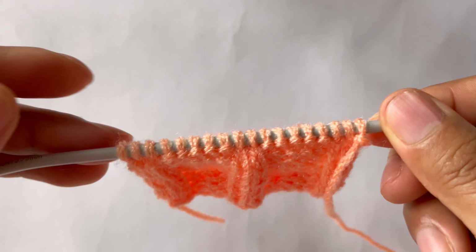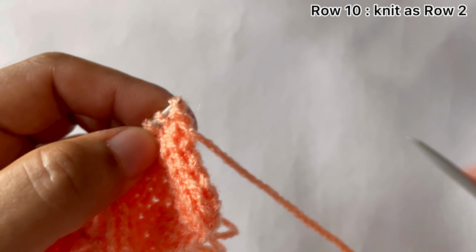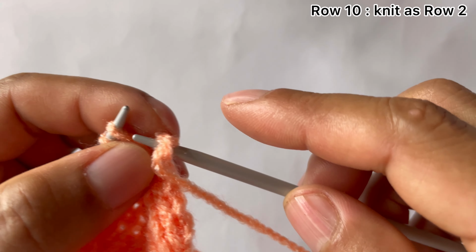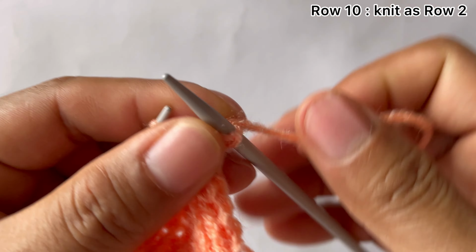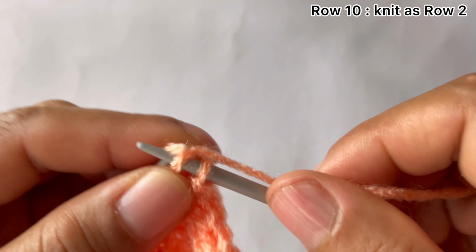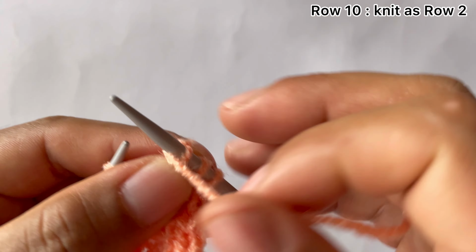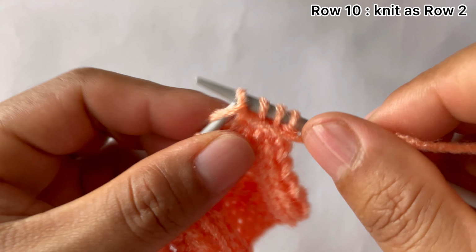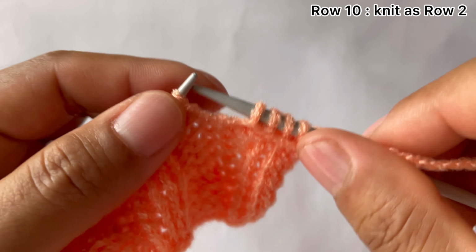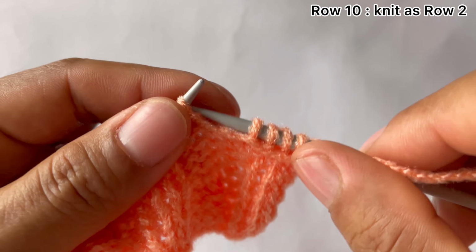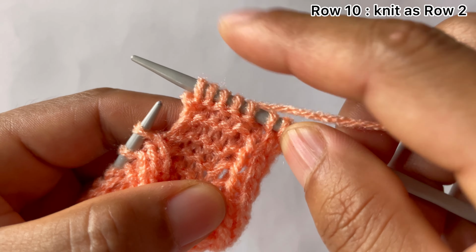Row 10, knit edge row 2, edge stitch, slip and then start the repeat from here. Knit 2, purl 5, 1, 2, 3, 4 and 5. That's the repeat. Knit 2 and purl 5.